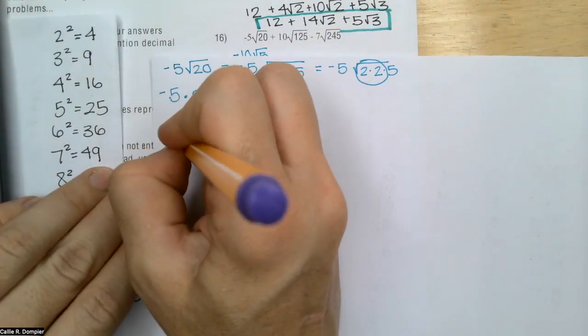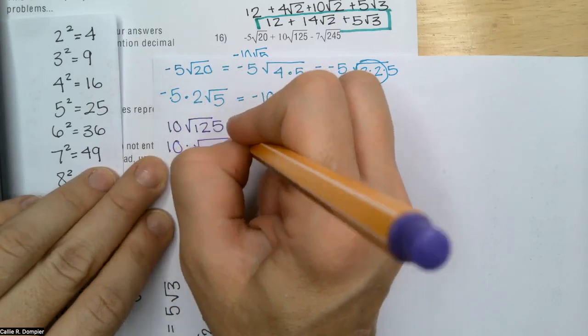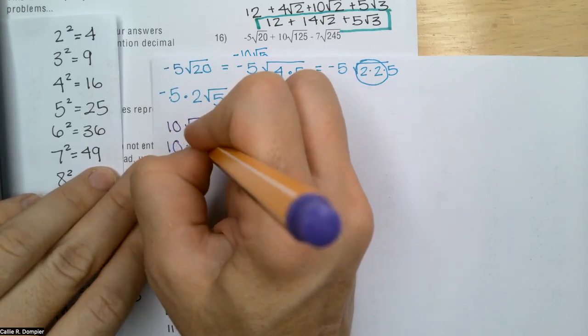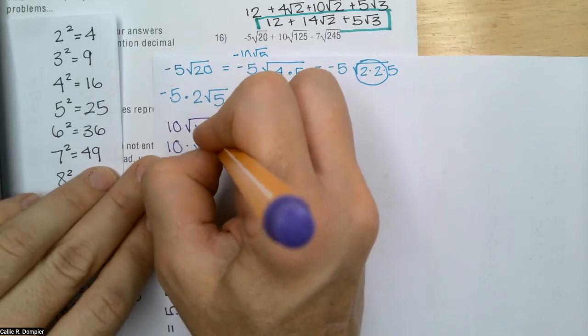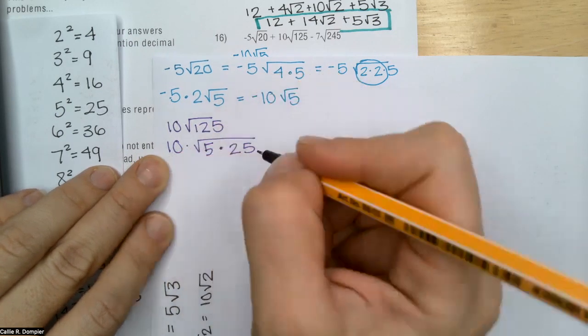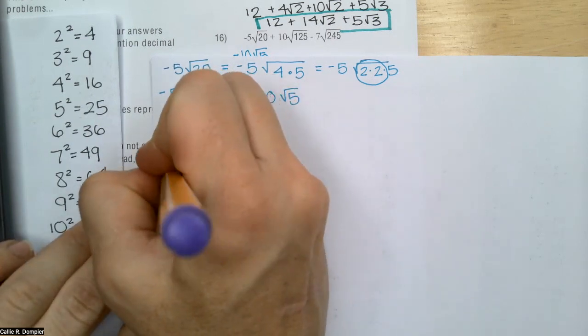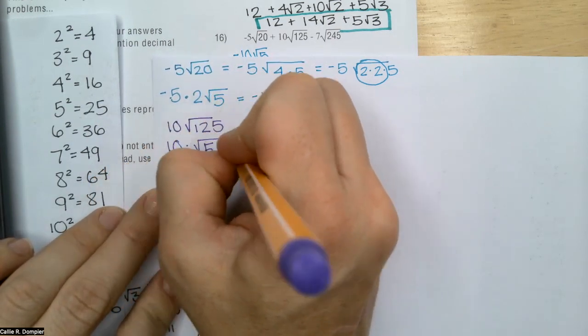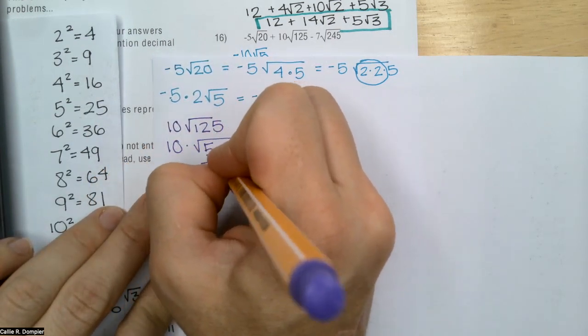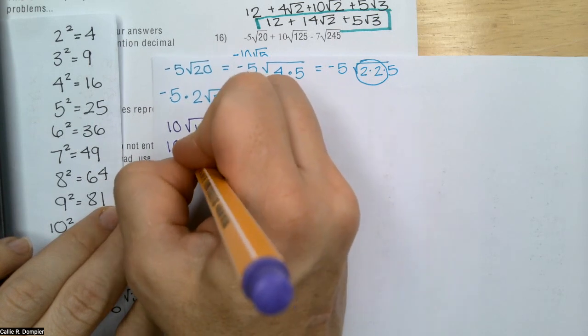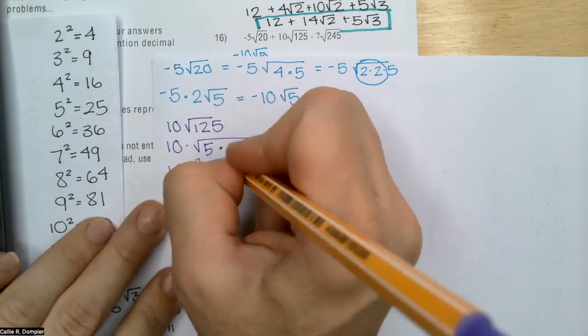10 on the outside times, sorry, 5 times 25. We're taking the 25 out as 5 because that is 5 times 5 times 5. That is an index of 2, so we're looking for a pair of 5s to take out.